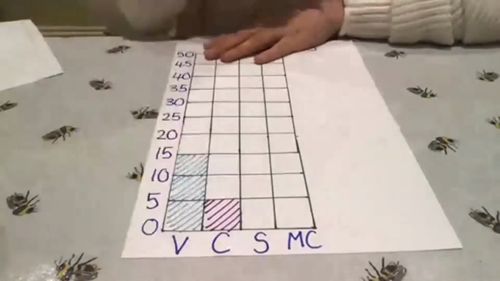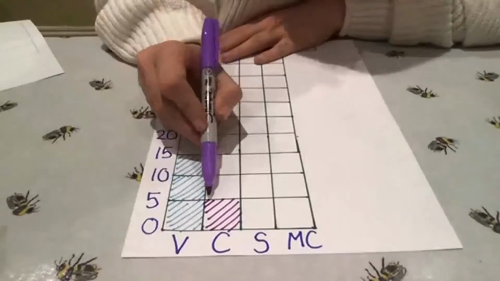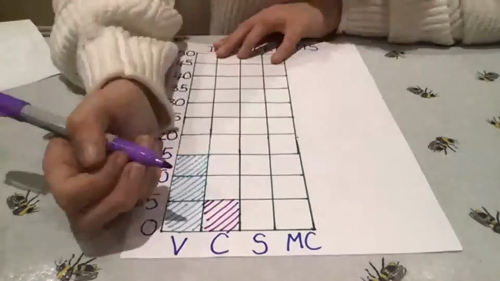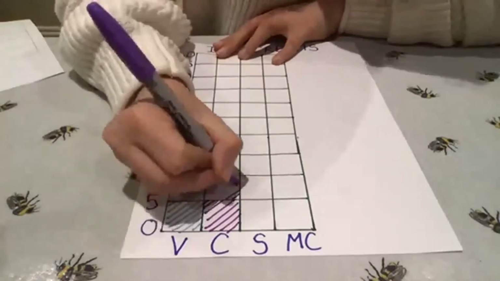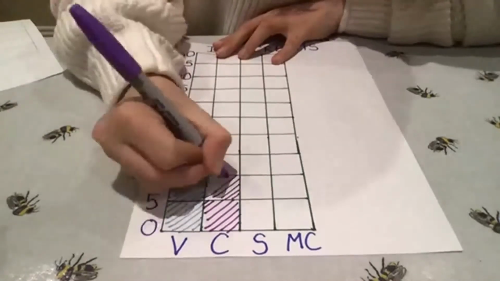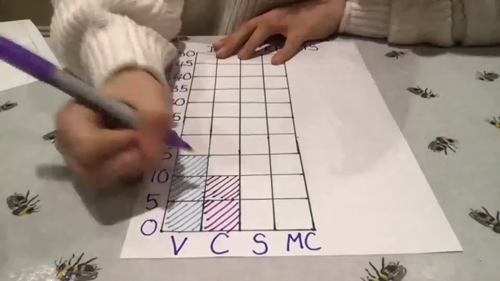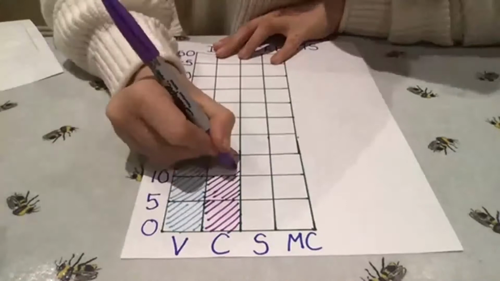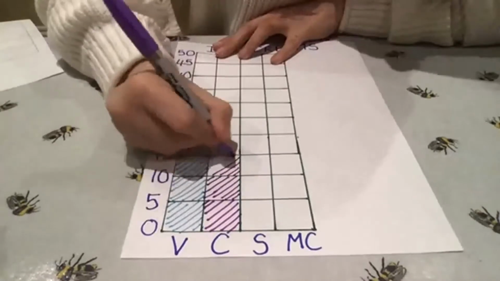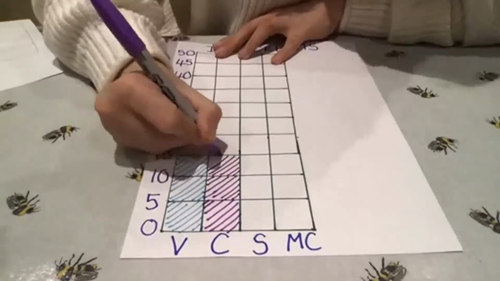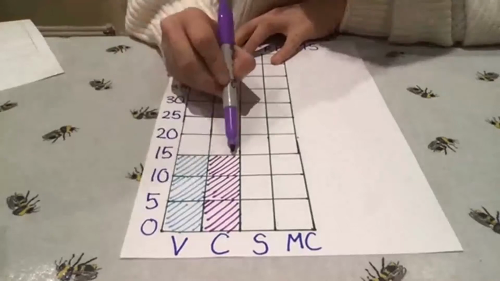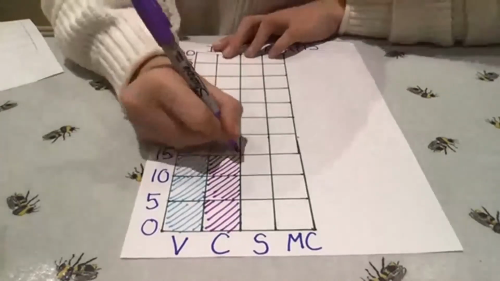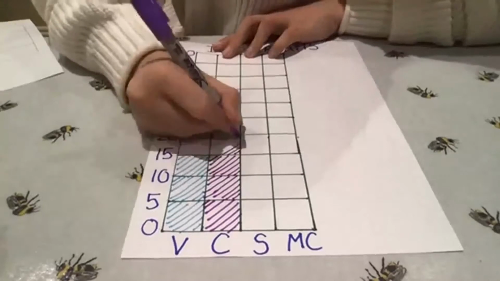what does that get me to? Well, if I move my finger across, it takes me to 5 ice creams. Now I need a lot more chocolate ice creams, don't I? So if I do another one, that takes me to 10, because 5 is the first one, 10 is the second one. So colour in another one. What will this take me to? Well, 5, 10, 15. And look, I can check that by moving my finger across. And yes, we're at 15.